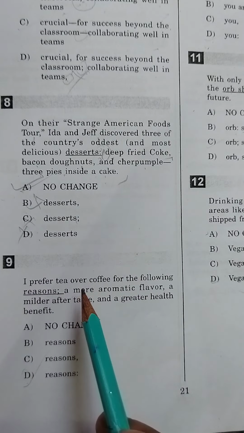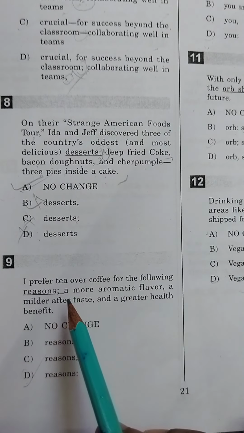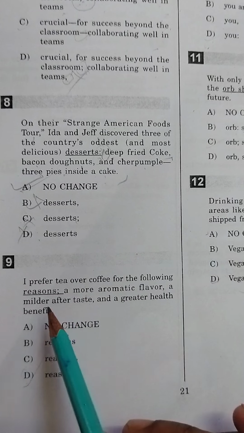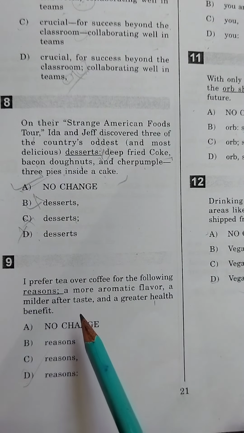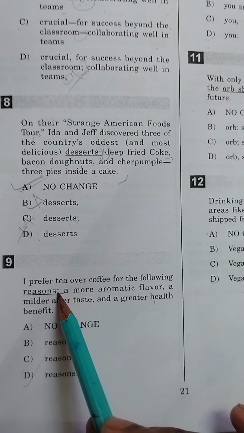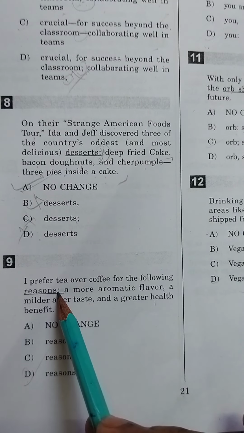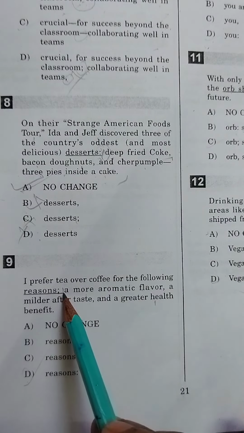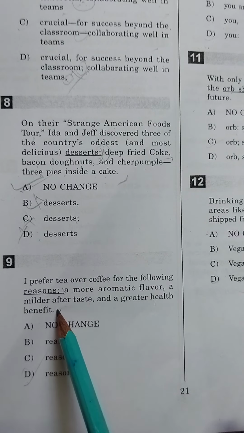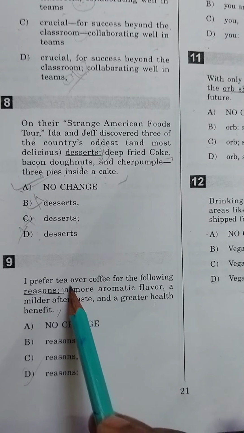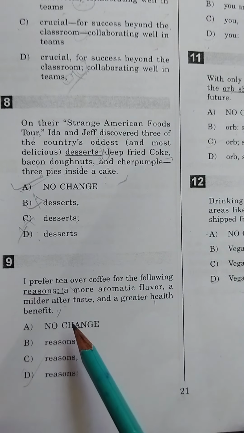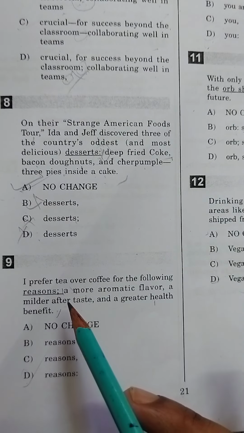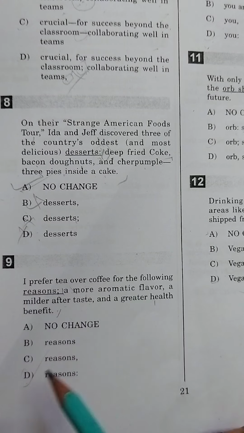I prefer tea over coffee for the following reasons: a more romantic flavor, a milder aftertaste, and a greater health benefit. Up to here, that is the complete sentence, we all know, but these are not independent clauses. This is not a complete sentence. These are the explanation. What are the reasons? While giving the explanation, we have to use the colon. So Delta is the right answer.